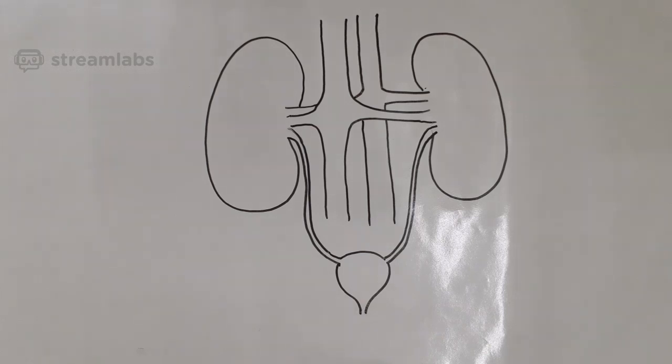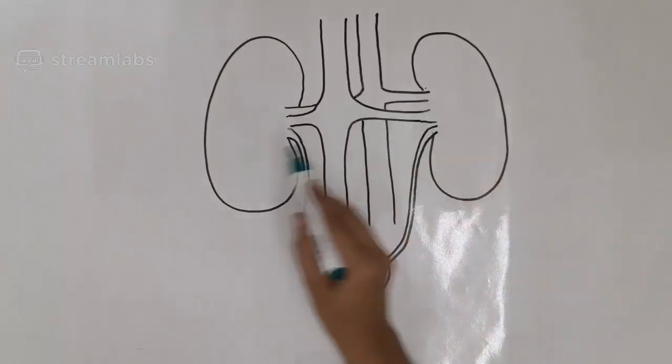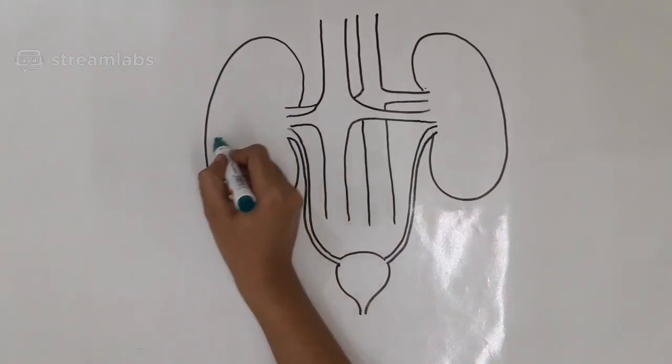Here is the urinary system in humans. It have a pair of kidneys on both the sides.